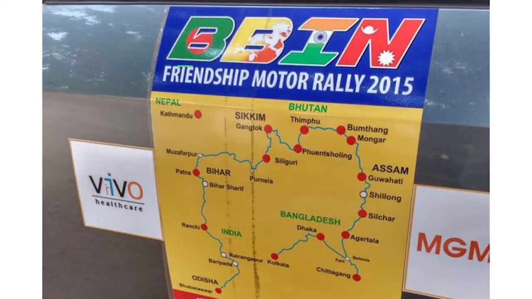So now let's discuss the BBIN Motor Vehicles Agreement. Bhutan had rejected the BBIN Motor Vehicles Agreement, and this also created an issue between India and Bhutan. Let's see what the issue is about.